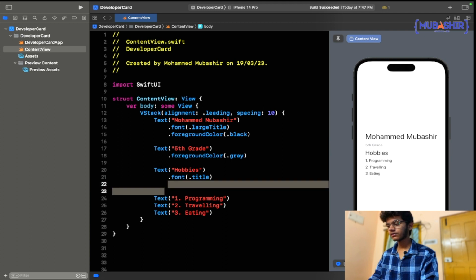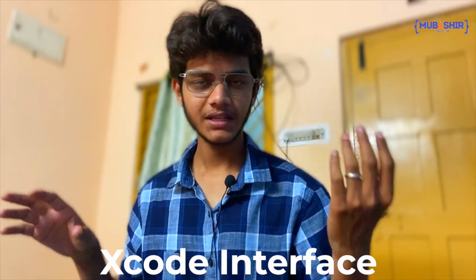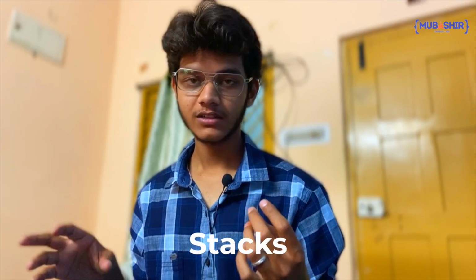Now it's perfect. That's all for this video. In this video you have learned about installing Xcode, which was the easier part, and you have learned how Xcode is built, like where the panes are and how to navigate through files, and you have also learned about stacks. Now in the next video I'll be showing you what the content view files are and other things, what assets are and all.